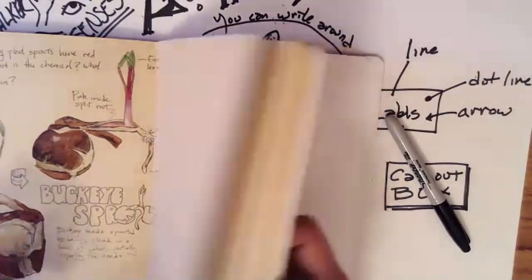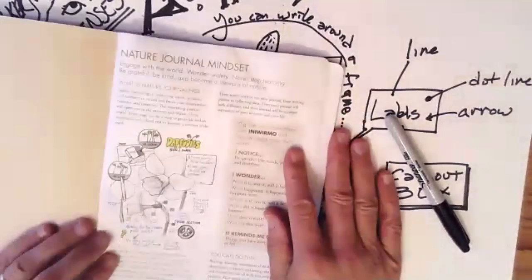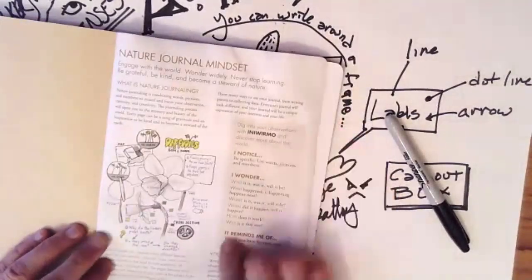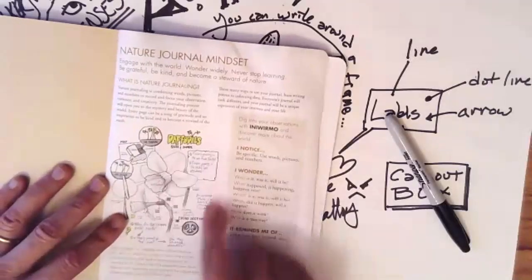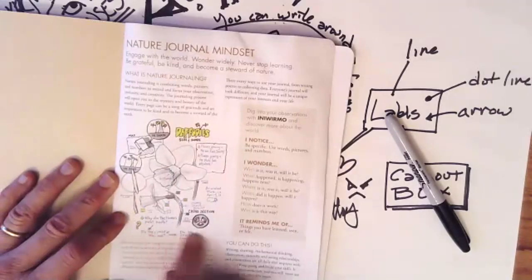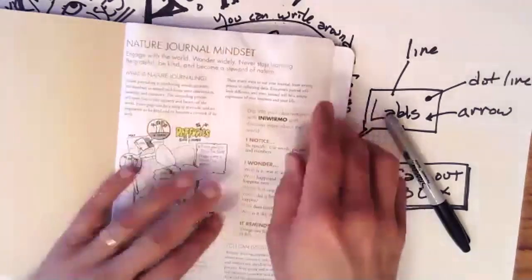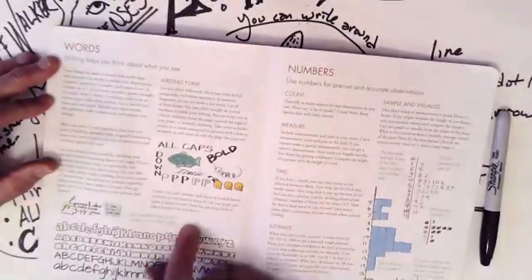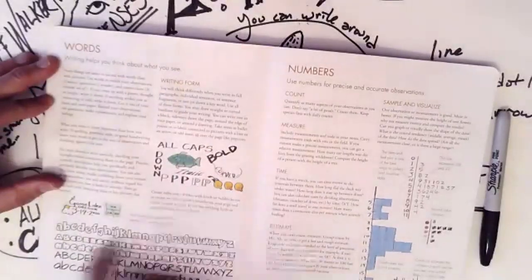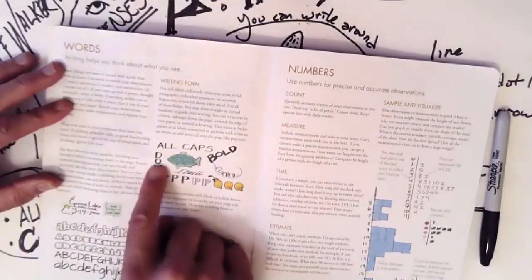In the book, this is the Nature Journal that I am currently playing in, I have at the back of it a bunch of different notes and ideas about things that people do. So I've got things sort of demonstrating labels, arrows, bullet points. And there's a section specifically on words and things that you can do with your words and your writing form, font suggestions that you can write down.